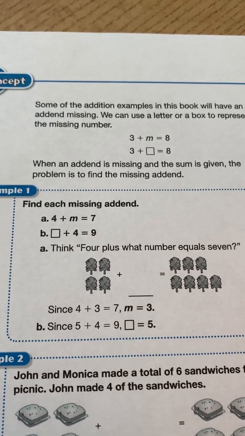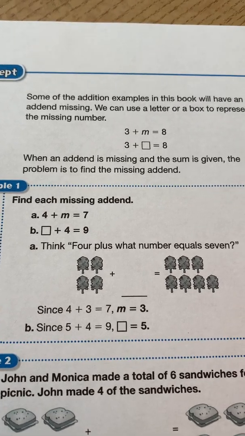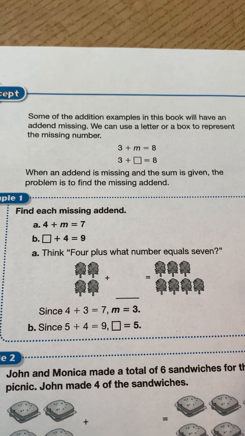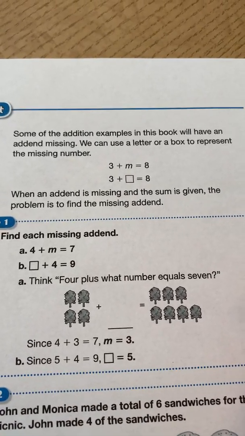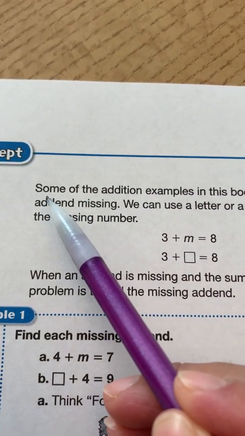So today's lesson, this is lesson 9, and we're starting a simpler version of algebra, kind of like the math that you're going to be doing in middle school. Okay, so let's start here with our new concept.